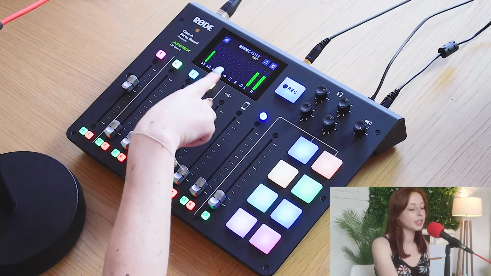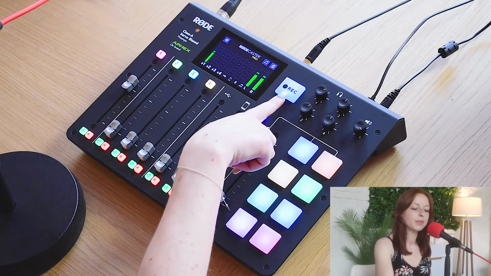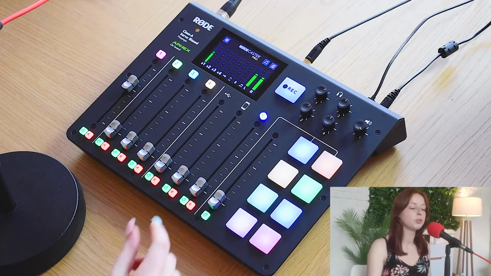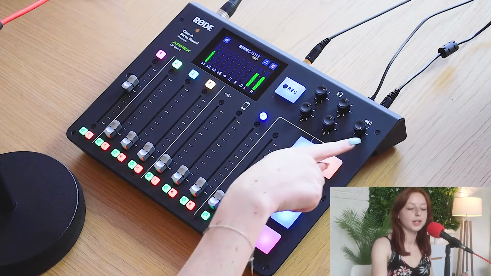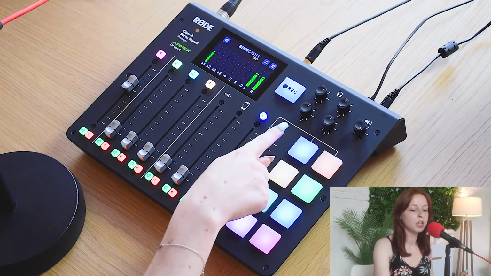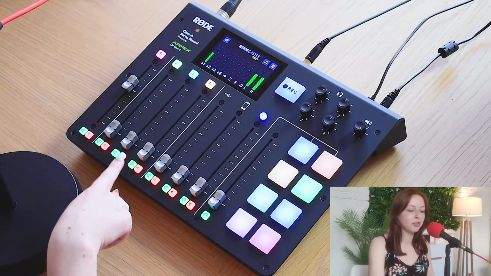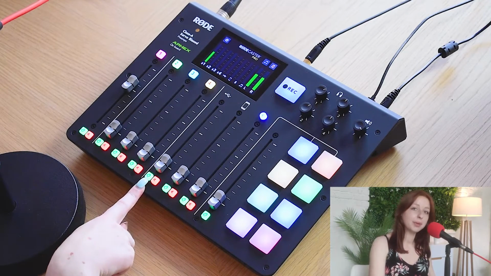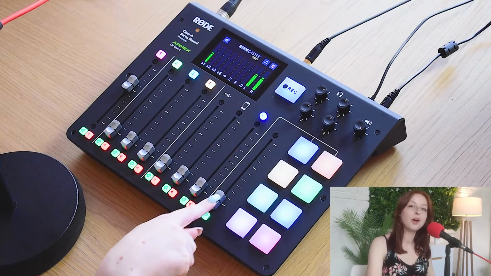Okay, so now let's take a look at the actual interface of the RODECaster Pro. So as you can see here, we have a high resolution screen, which we'll get back to later on. Over here, you can see a recording button that will allow you to record your audio directly onto the micro SD card. In the top right hand corner, you have all of your feedback buttons, so for headphones and for the main output. So here, as you can see, we have our 4 microphones, a USB input, phone input, Bluetooth, and here you can manage the volume of your pads.